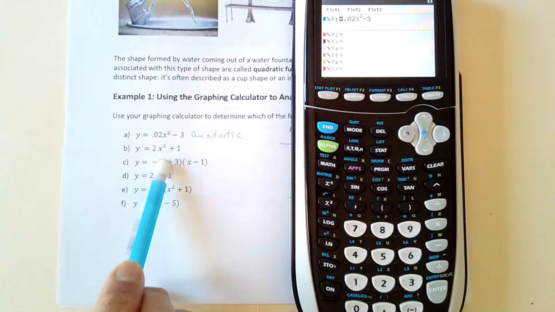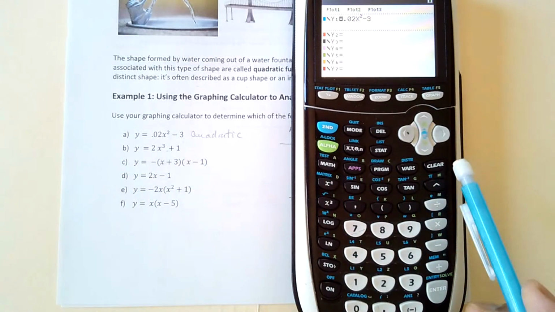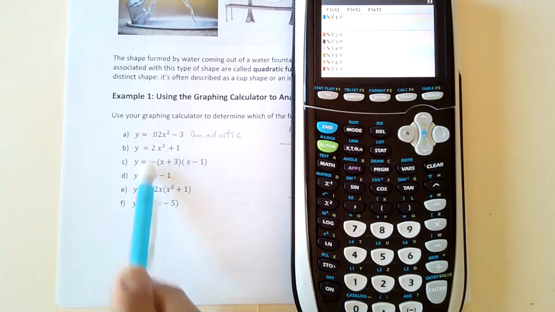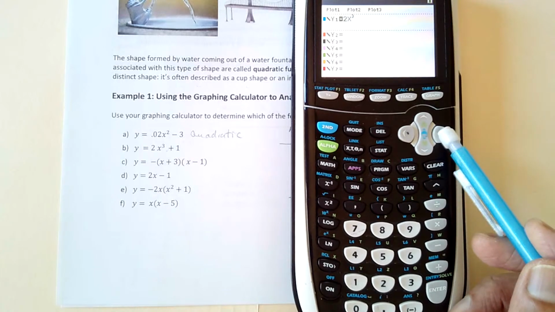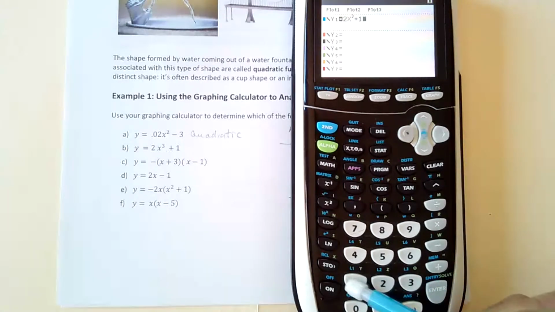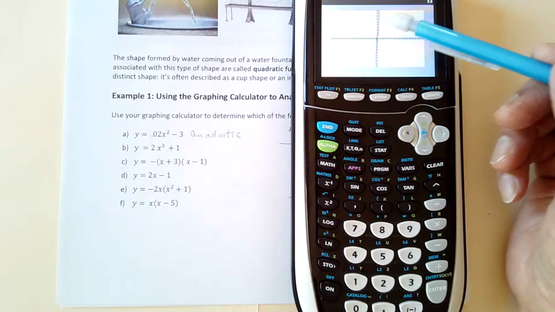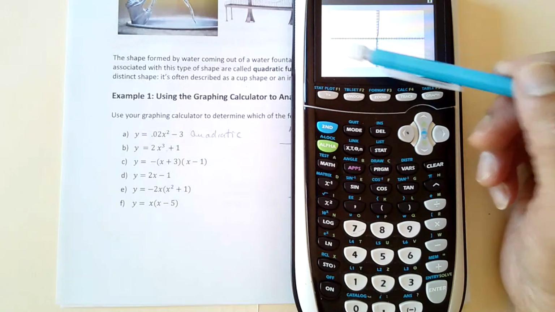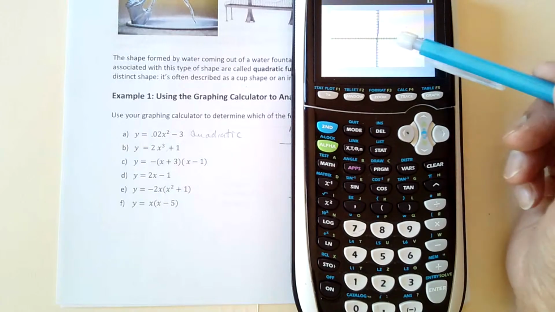Now the next one, it's 2x to the power 3, and you need to use this exponent button. Just clear that. So 2x to the power 3. Then you press downwards, plus 1. This graph. Notice now it's very narrow, so I may want to restrict my domain.